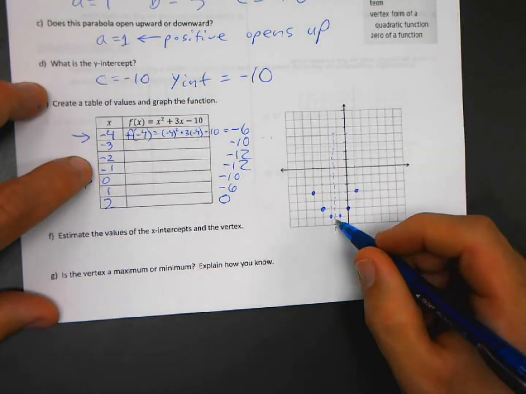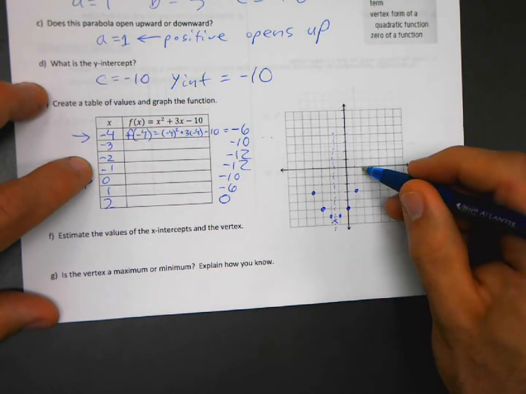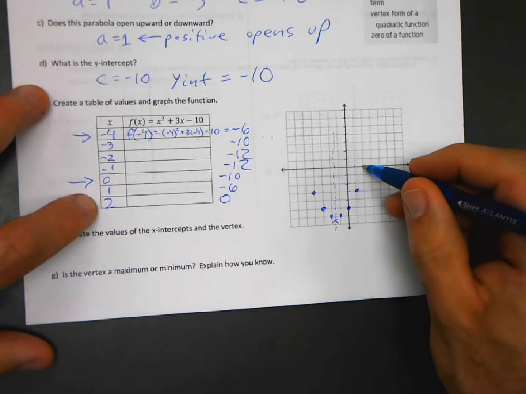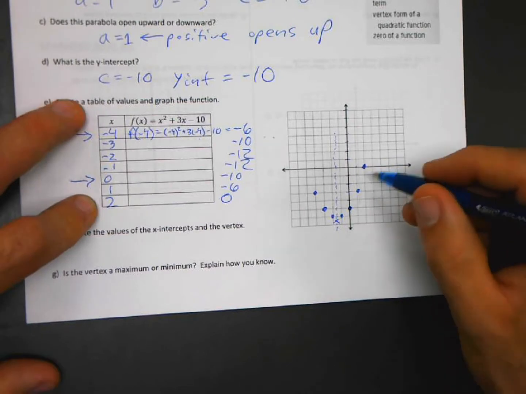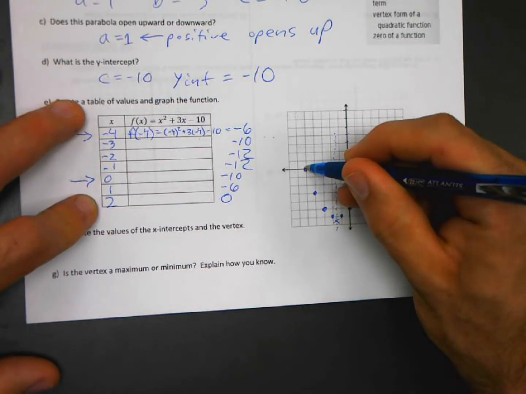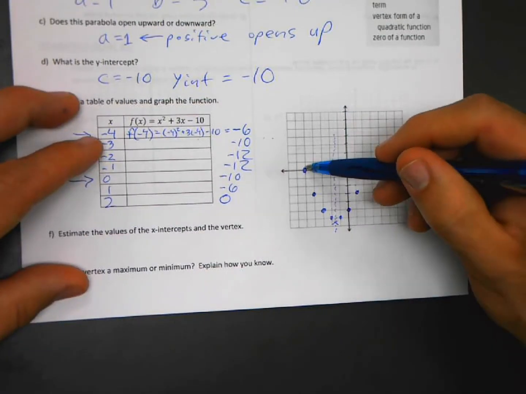Now the vertex should be somewhere down here. I'm going to estimate, and then I'm going to put the first 0 in at 2 and 0. And the other one should be at negative 5 and 0, just using symmetry. Then you can sketch that.